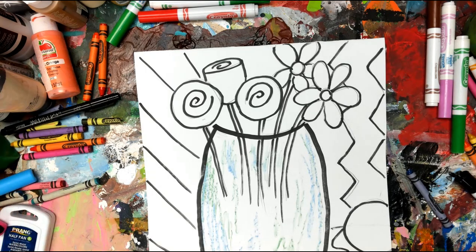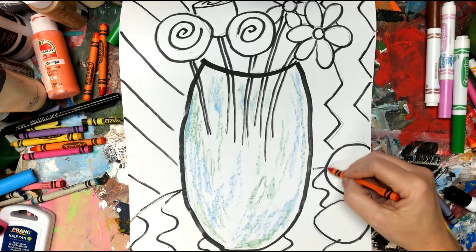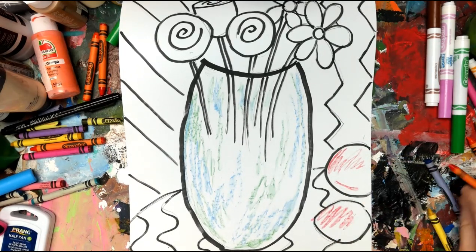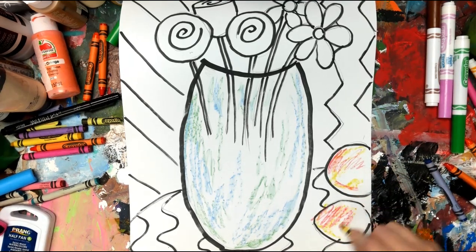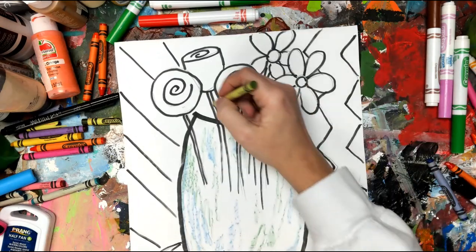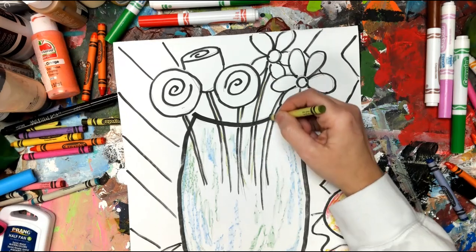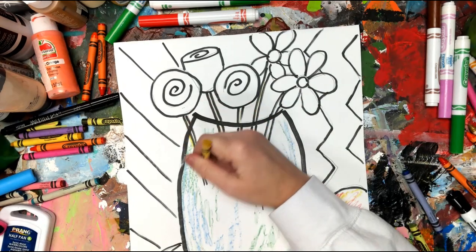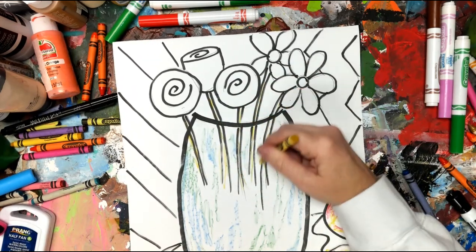On my lemons, I'm going to use some yellow and some orange, but I'm not filling in completely. So you can see I'm just kind of brushing some of that color on there. So you can pick whatever colors you want to color your pictures, and we're just mixing some different colors, but we're not filling everything in. Do remember, with everything that we do, I always like for you to make sure you're mixing your colors.